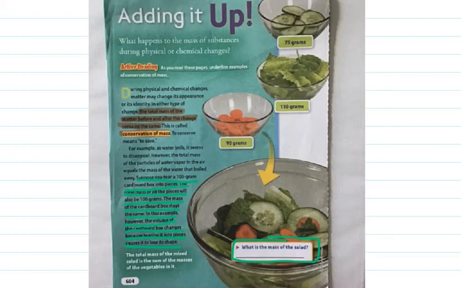Okay, the next thing that I need to underline on this page that gives me an example of conservation of mass. What would it be? Give you a second. Yeah, you're exactly right. The description of how to find the mass of the salad. So I'm going to underline the total mass of the mixed salad is the sum of the masses of the vegetables in it. Good job. Okay.